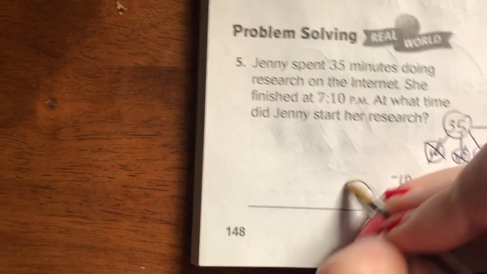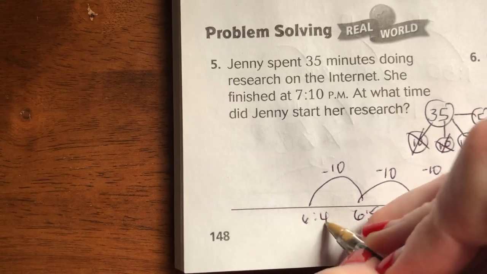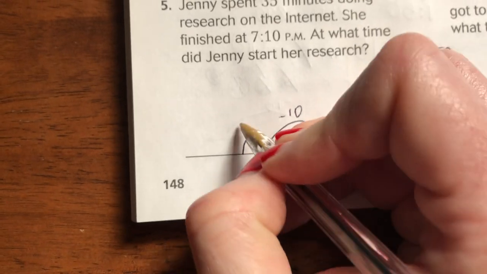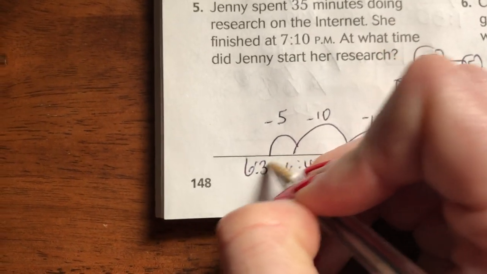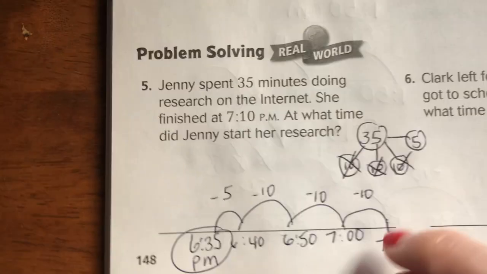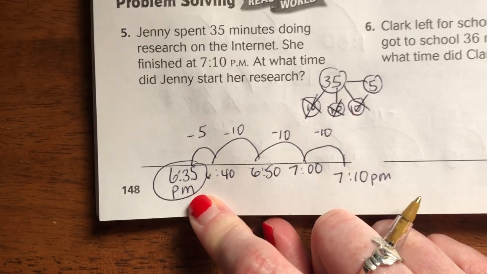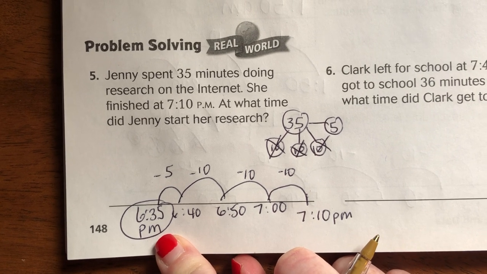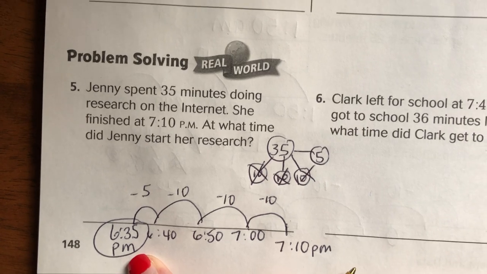Here comes the third 10 that I'm going to take away. That leaves me at 6:40. And now I just have to take away my 5, little smaller jump back, and that's going to leave me at 6:35 p.m. Okay, 10, 20, 35 minutes before would leave me at 6:35 p.m. Okay, and that's jumping back 35 minutes.